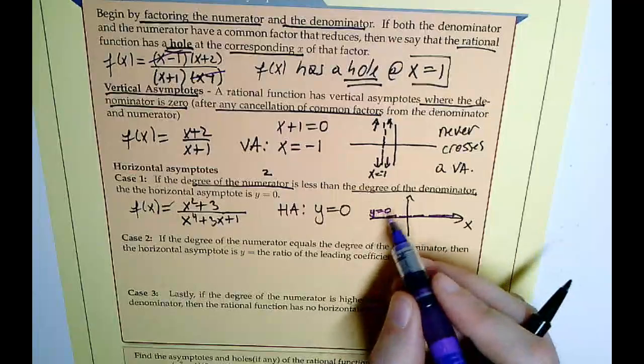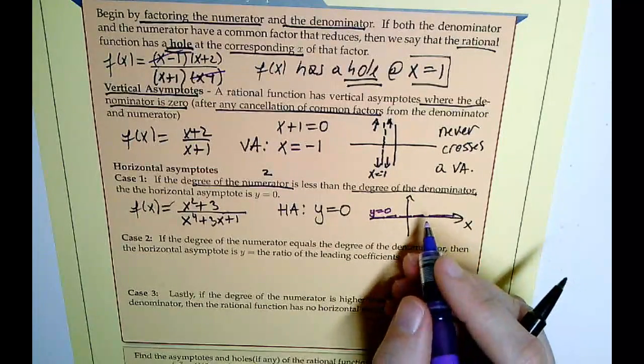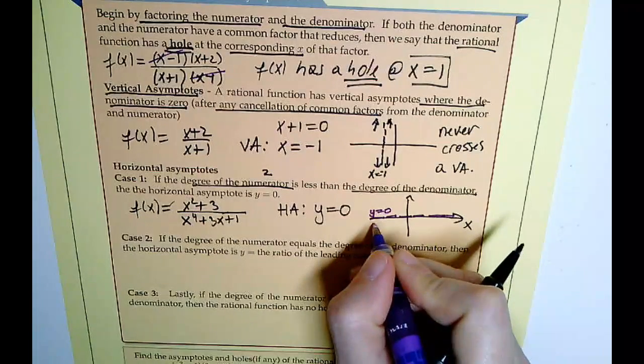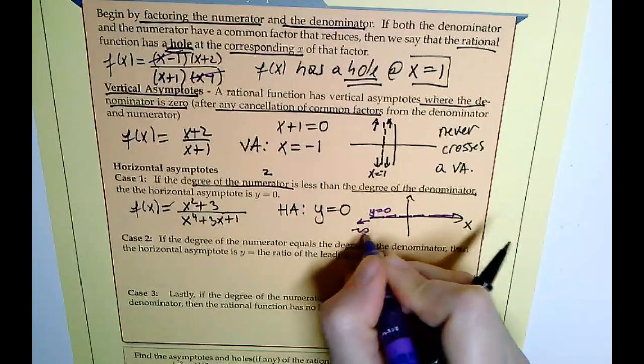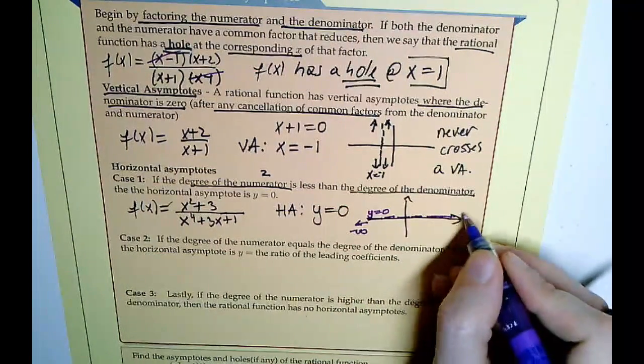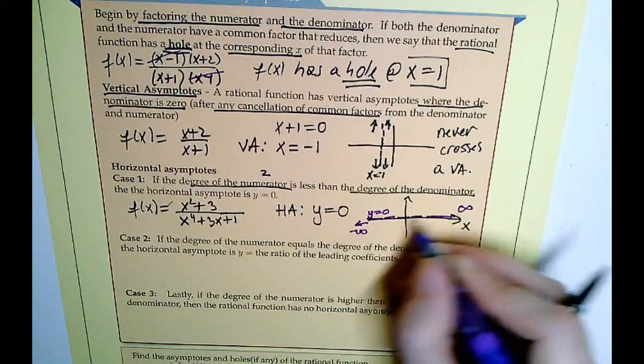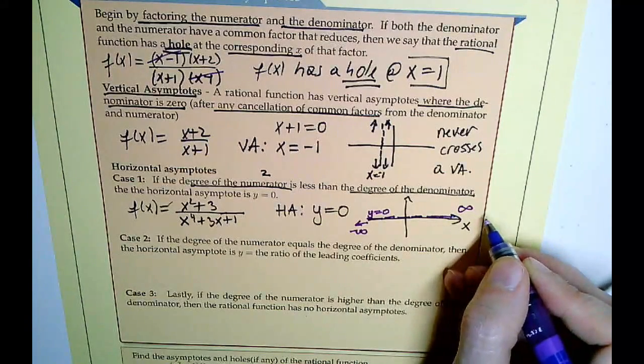So this is y equals 0. What happens here is this is the end behavior of the function. As x goes to negative infinity, the graph is going to approach this horizontal asymptote. And as x goes to infinity, the graph, in the end, is going to approach this horizontal asymptote value.